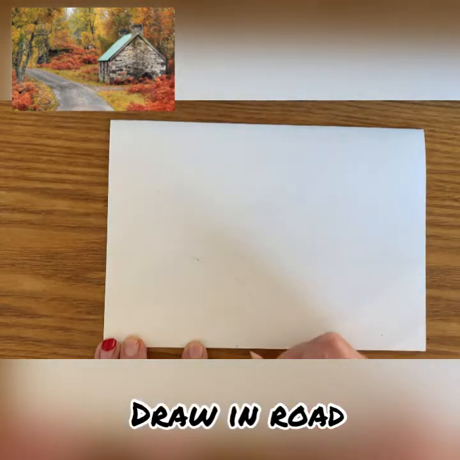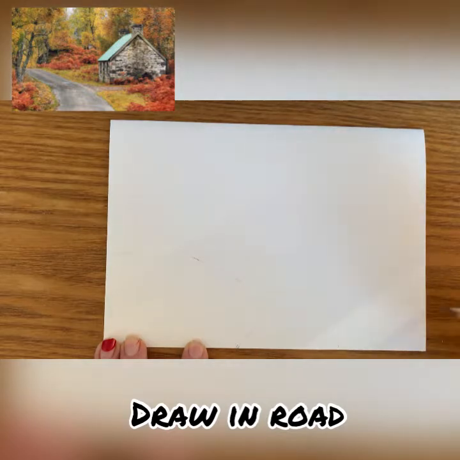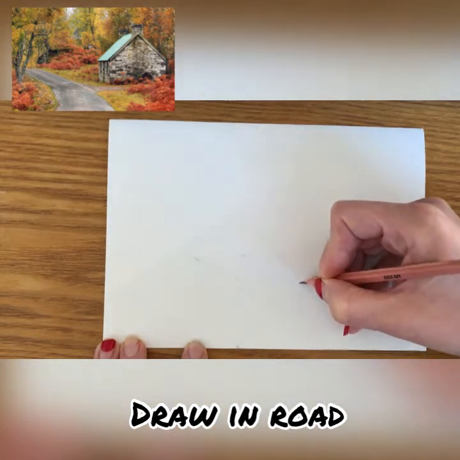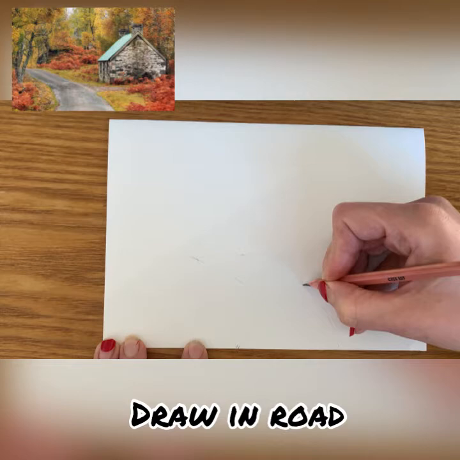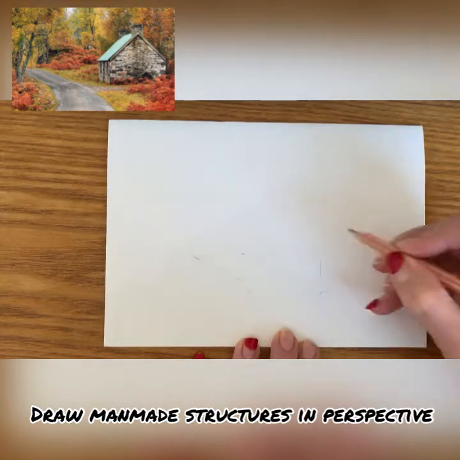So of course my road is going to be wider at the front and becomes narrower as it recedes into the distance. We've done this lots of times now. I've also got a little path going off to the side there.